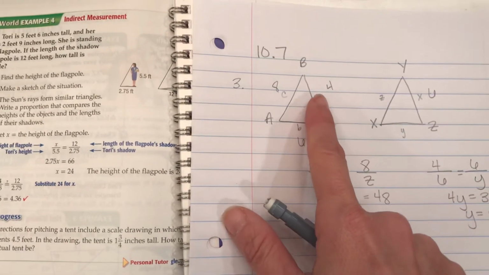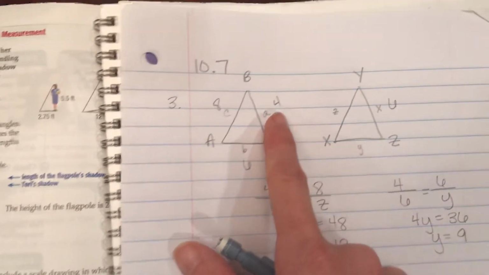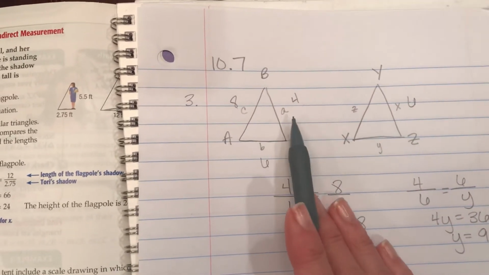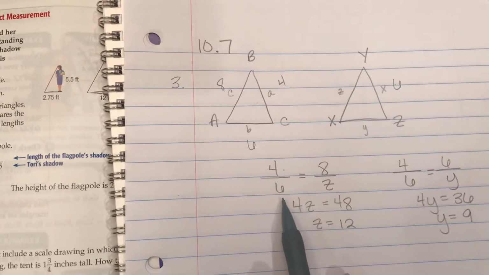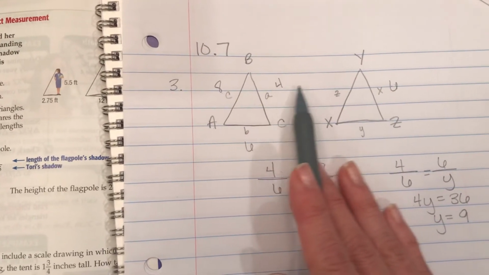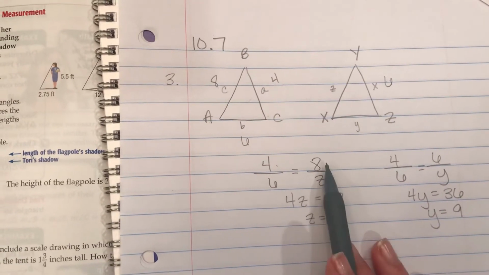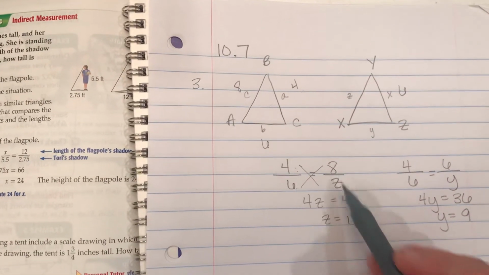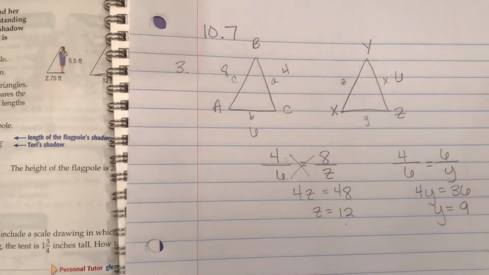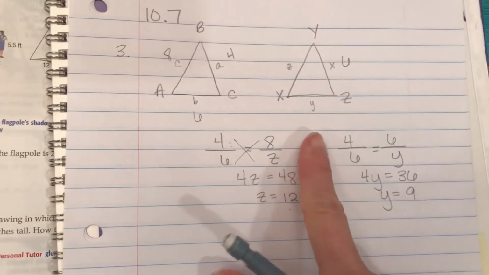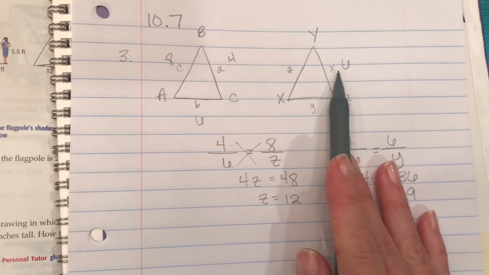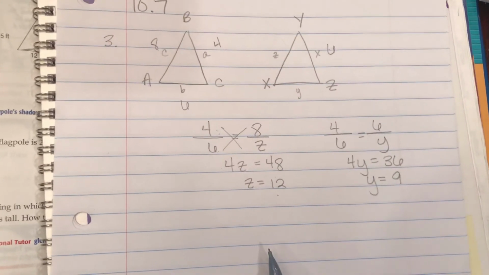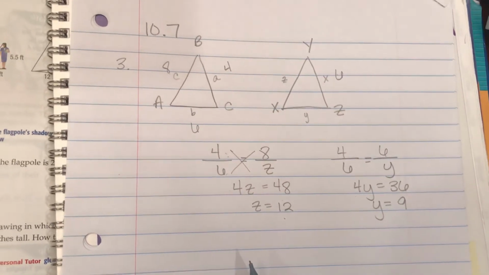So what I'm going to do is set up a proportion. I have a matching pair. I have the right-hand side on both. So I'm going to say 4 is to 6 as 8 is to z. 4 over 6 equals 8 over z. Cross multiply, 4 times z equals 6 times 8, which is 48. Divide by 4, and you get 12 for z. Same thing for y. 4 over 6 equals 6 over y. And then you just cross multiply. So z is 12 and y is 9. So that's how you work that type.